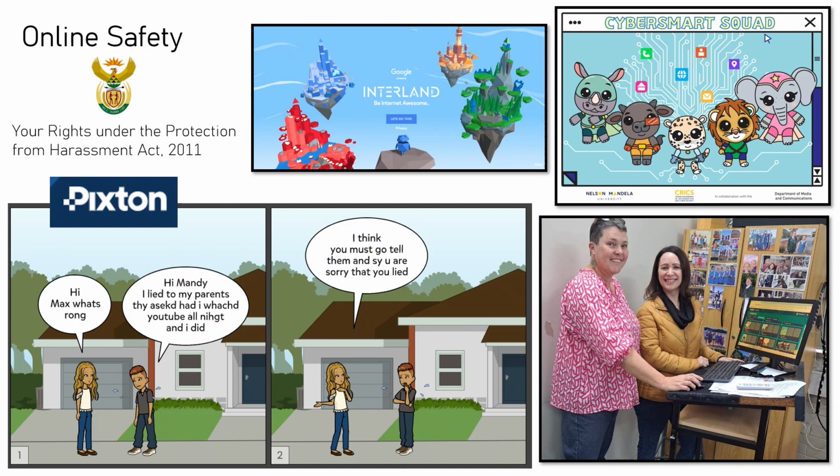Because these learners were only grade 5, they needed to say to their friend, we need to find an adult we can talk to. Often the learners want to try and solve the problem themselves for their friends. They think, oh, I've had a phone for 2 years, I know what to do. But it's important that the learners know the first step is to tell an adult.